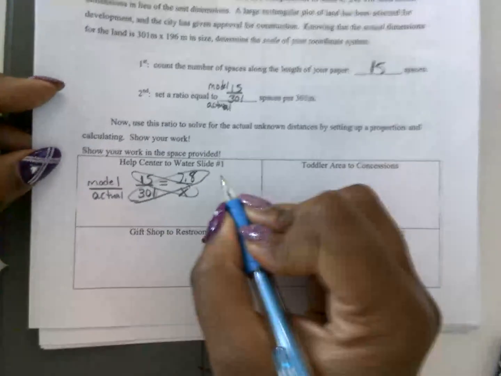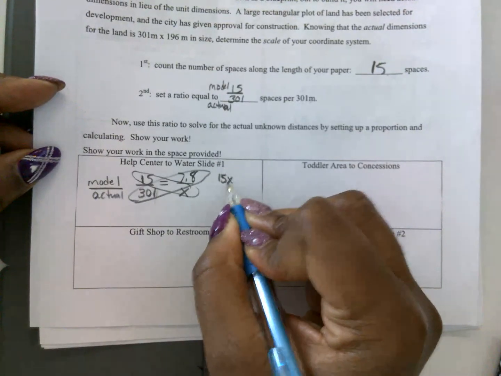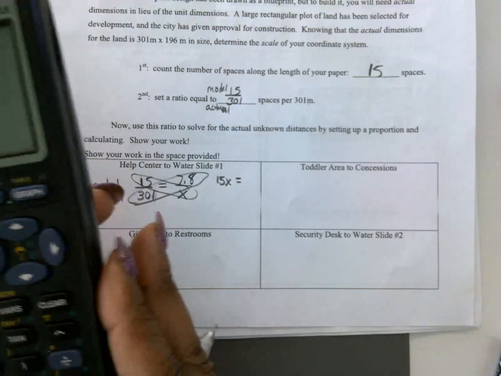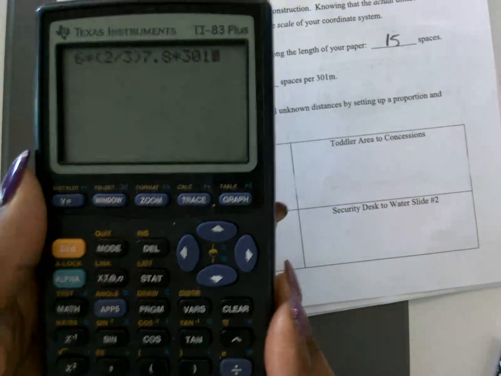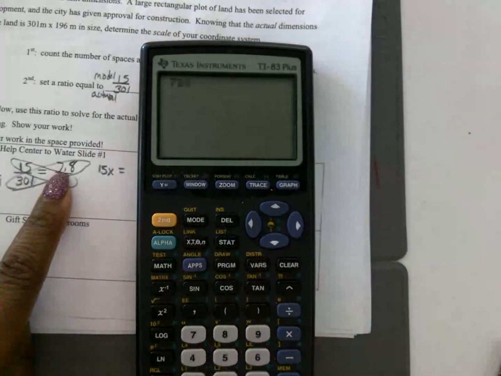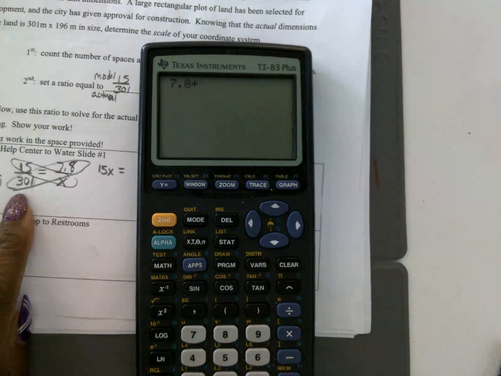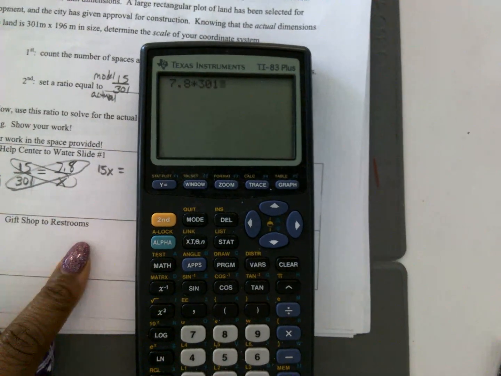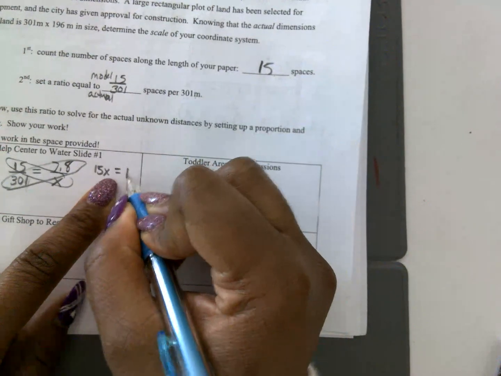So this is going to be 15x is equal to, I need to do that one. Oops. 7 8/10 times 301. And that's what I get on this side.